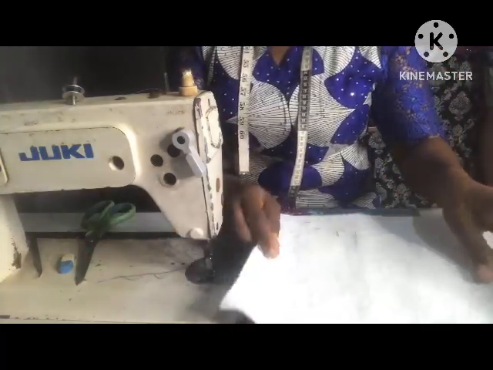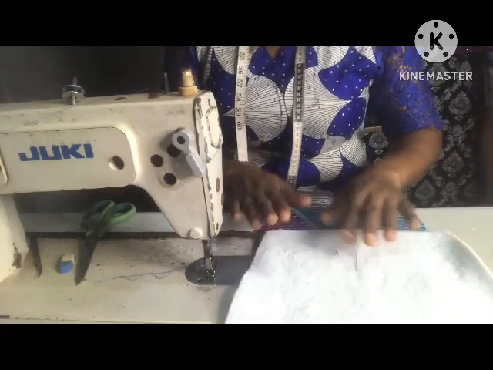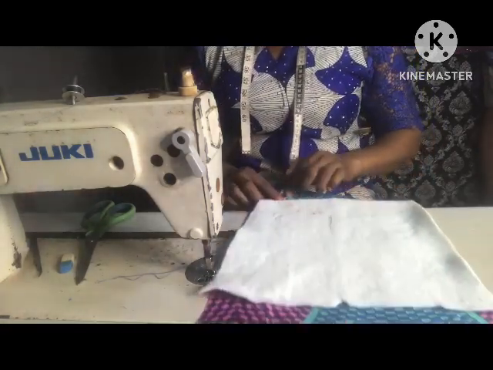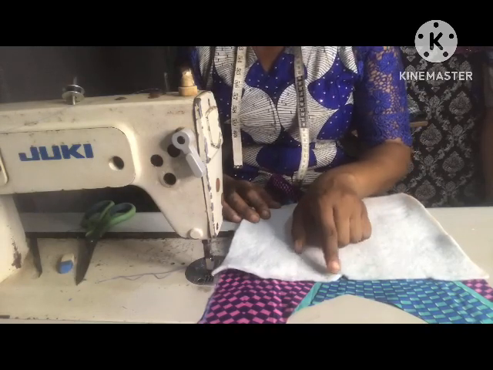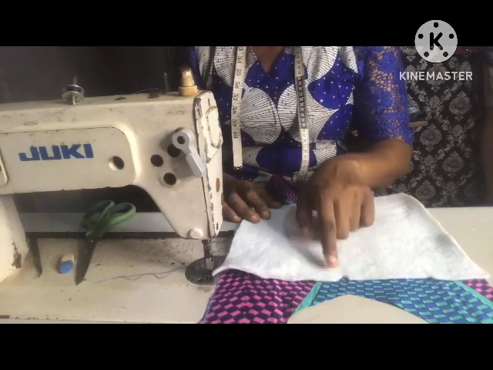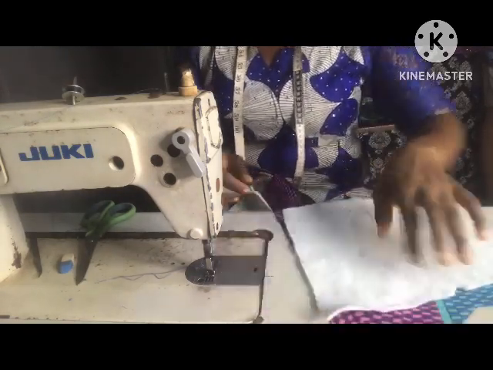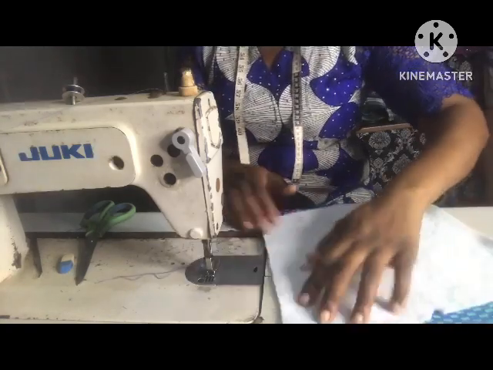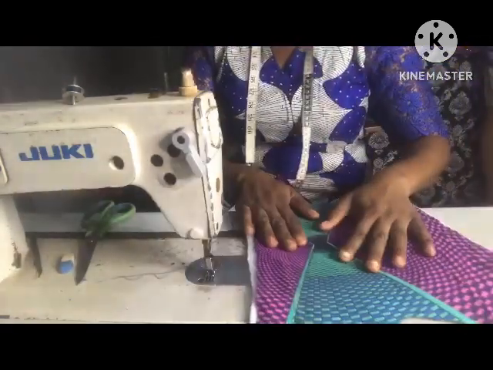So you are going to place your wadding like this. The way I cut it, that's the way you are going to put it. I told you it's 1 inch below the neck. So I'm going to secure it down by sewing it like this.